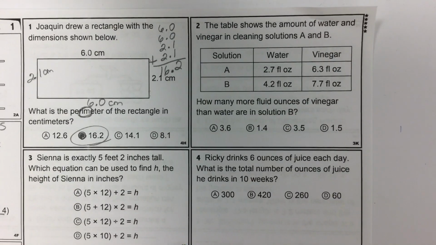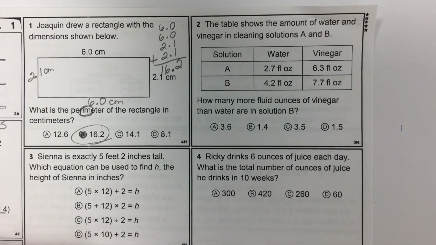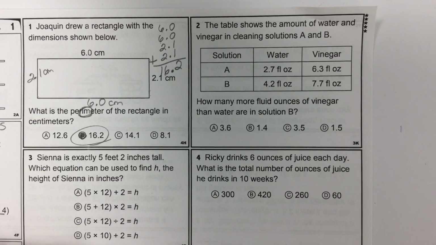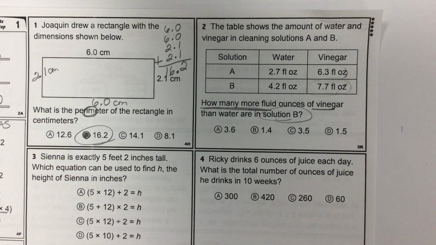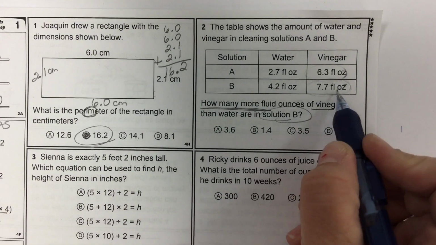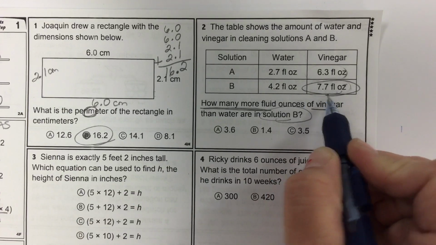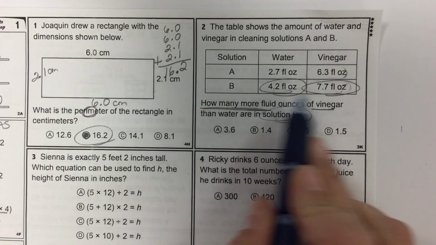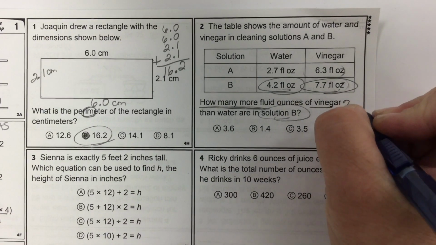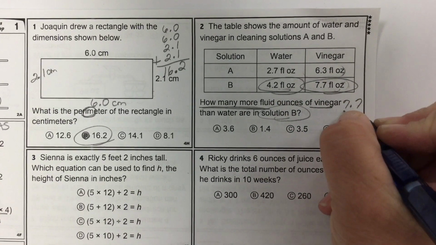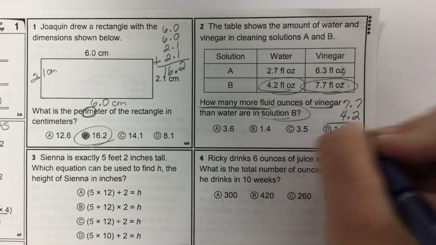All right, number 2. The table shows the amount of water and vinegar in cleaning solutions A and B. How many more fluid ounces of vinegar than water are in solution B? Okay, so we want to know how many more ounces of vinegar in solution B than water. So we're looking for the difference between vinegar and water. So we're just going to subtract 7 and 7/10 and 4 and 2/10.